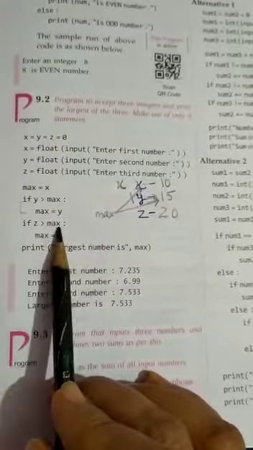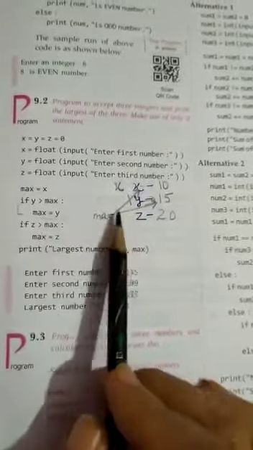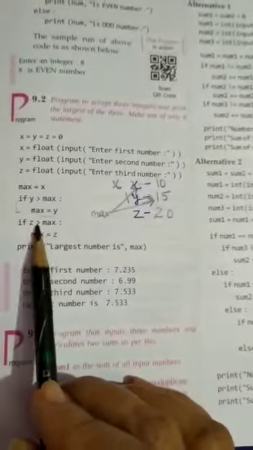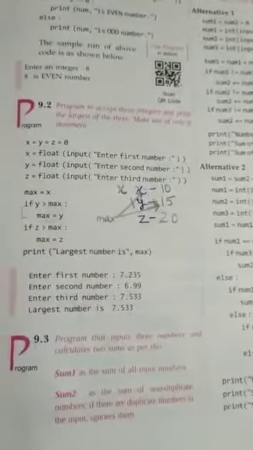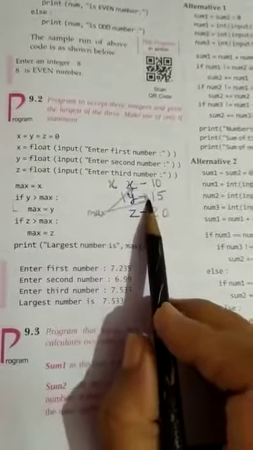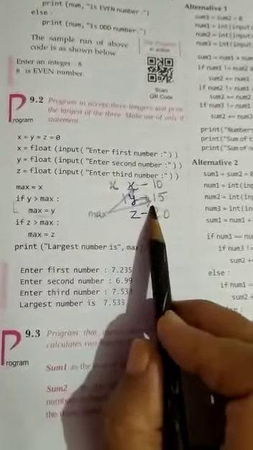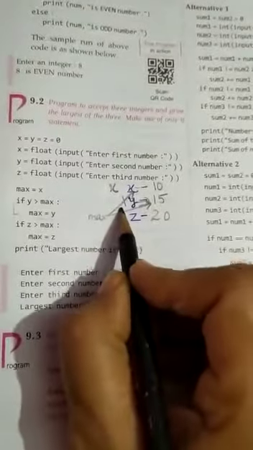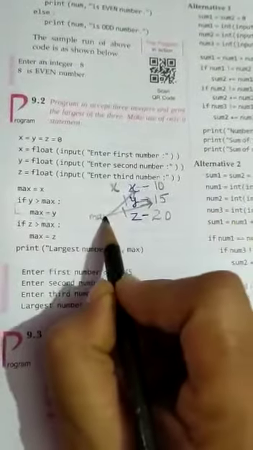Now again it will go for the next one. If z is greater than max. Now see here, max is pointing to y. Now it is asking if z is greater than max. पूछते हैं क्या z is greater than max? Yes, y is 15 and max is also pointing to 15. But now z is having 20. So 20 is greater than max. So it will refer to value 20 to which z is pointing.